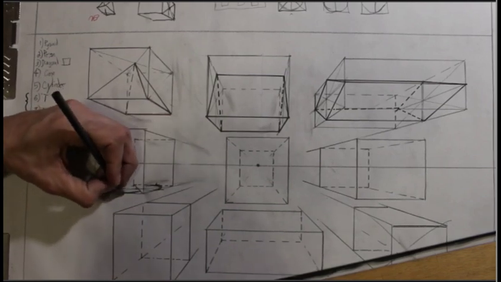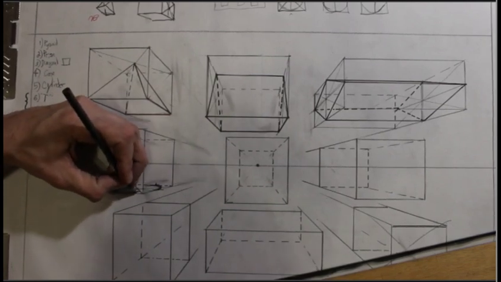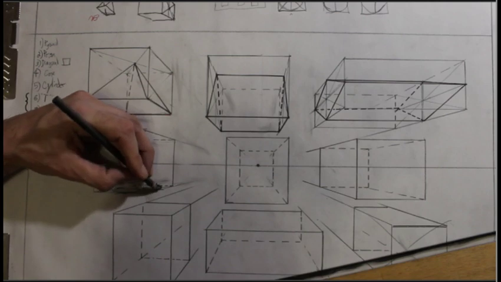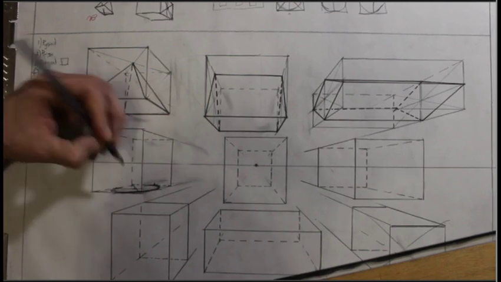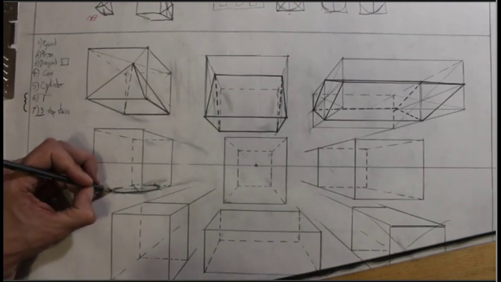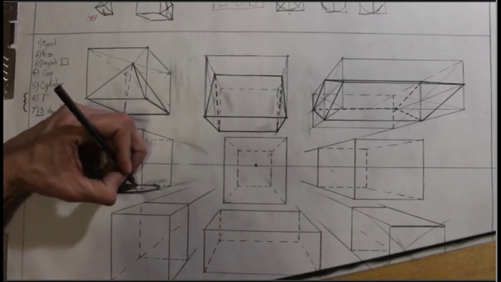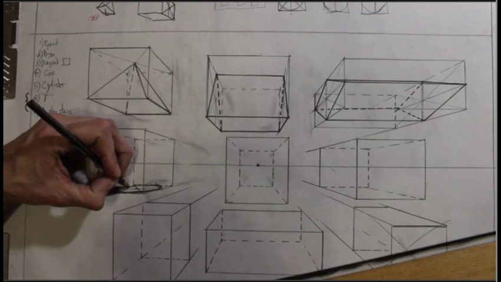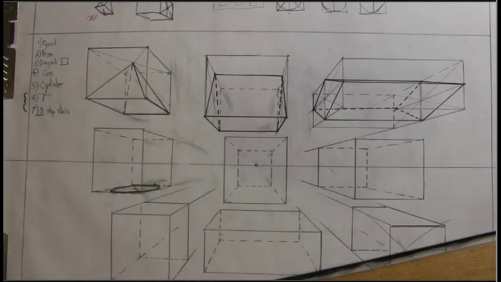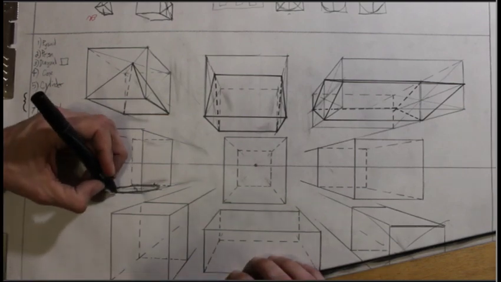And every single one of these corners of that bottom box, this is sloppy, sloppy, sloppy. Ugh. Doing all this with an ebony pencil. Alright.